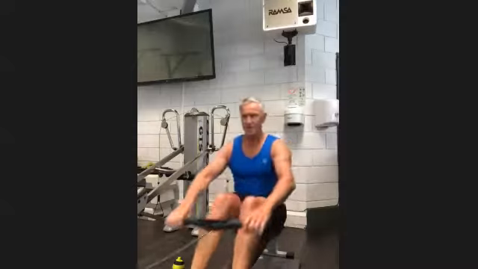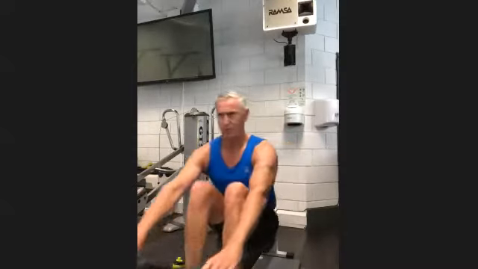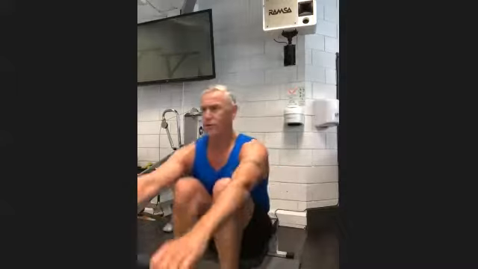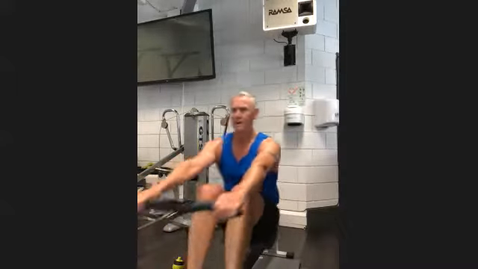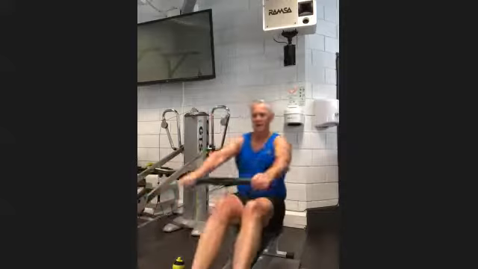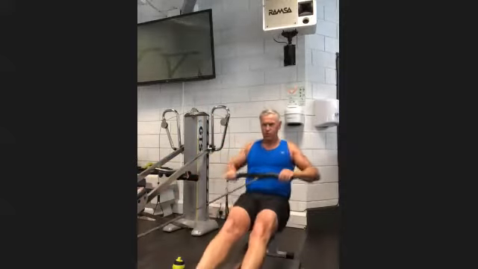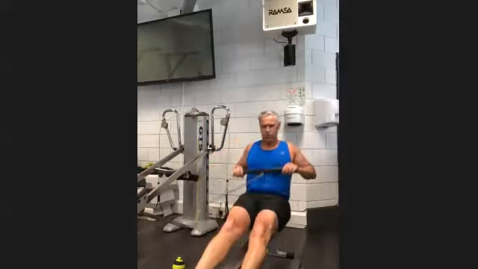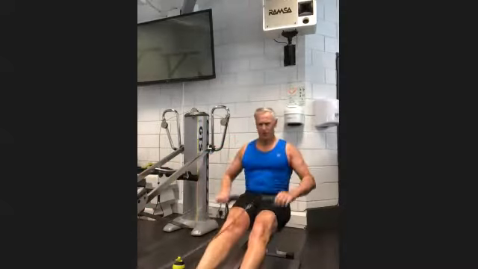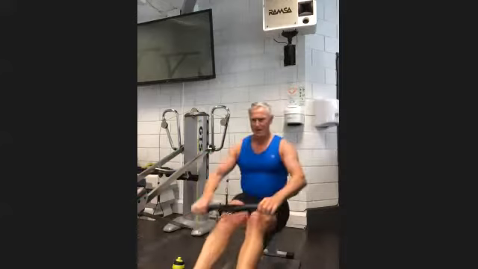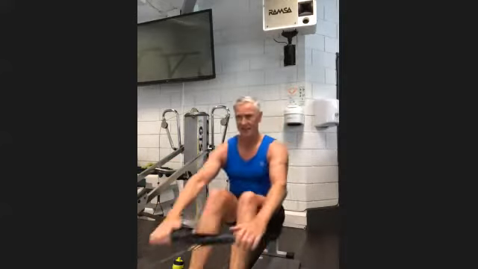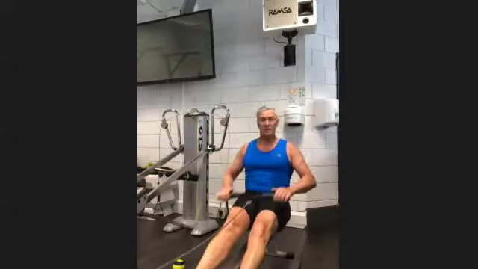Stroke rate 26. On your new split. In training block 4. Keeping a lid on the stroke rate at 26. Keep all that lovely sequencing in place.